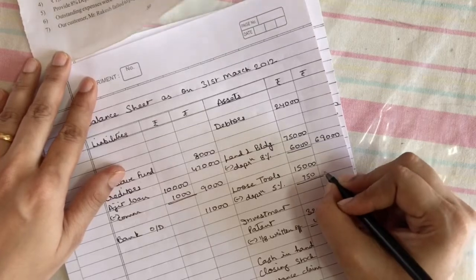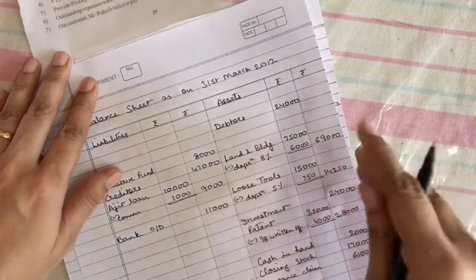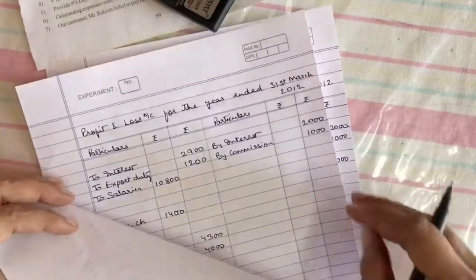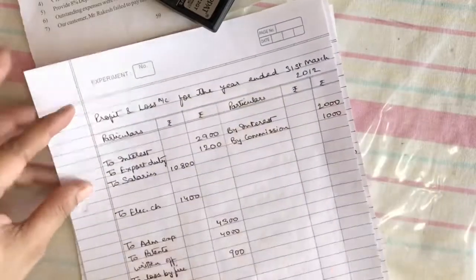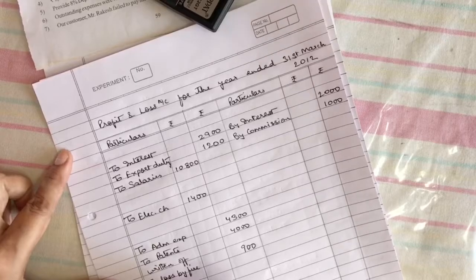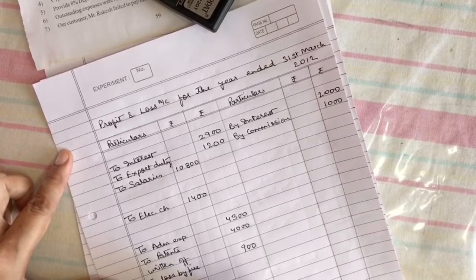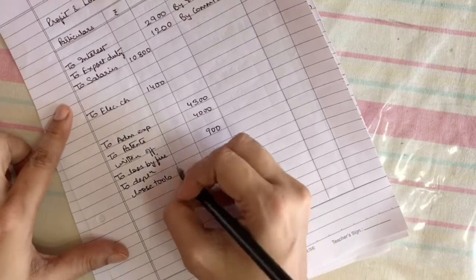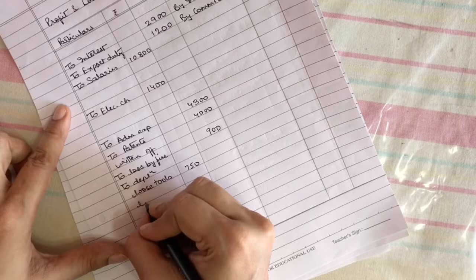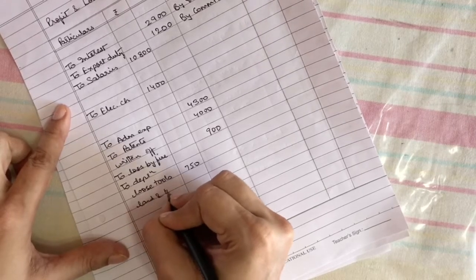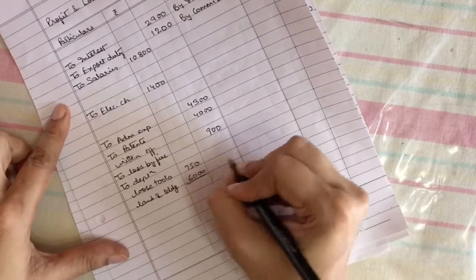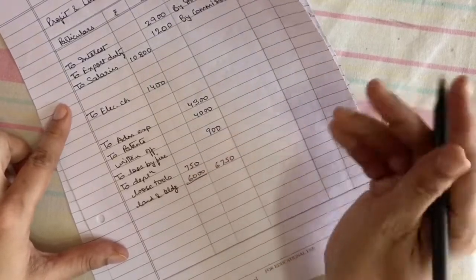So this is 14,250. Second effect, to depreciation, loose tools was 750. And land and building was 6,000. So your total depreciation is 6,750.